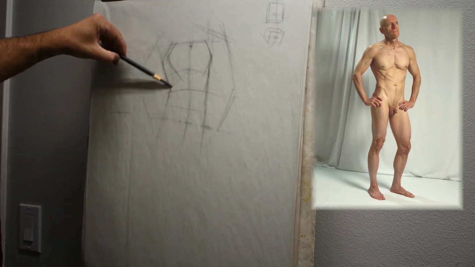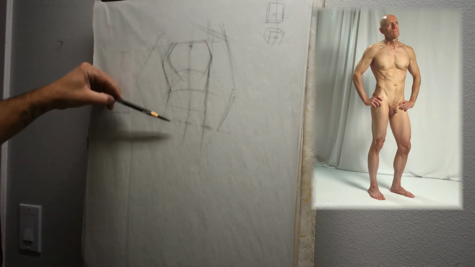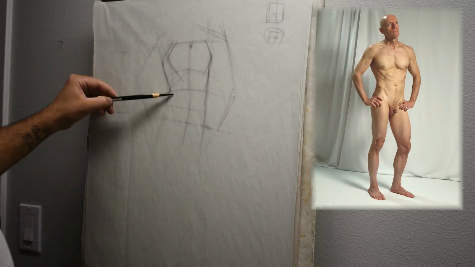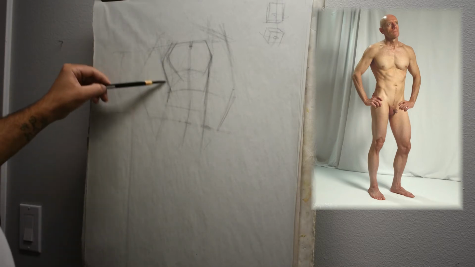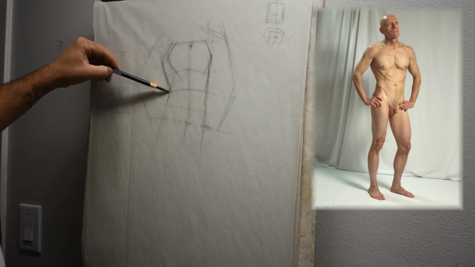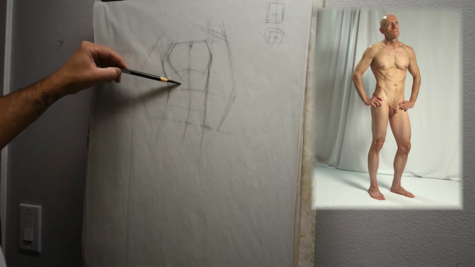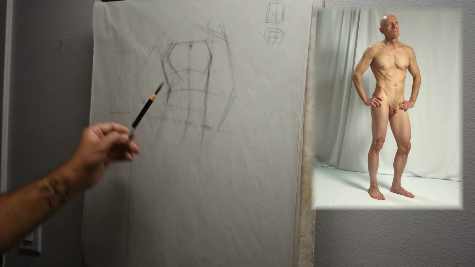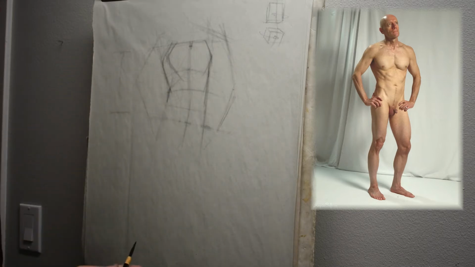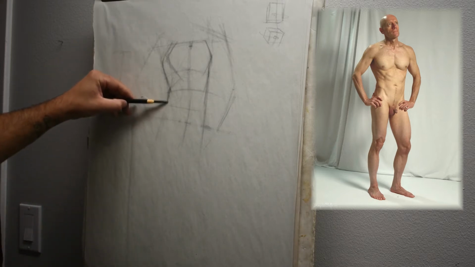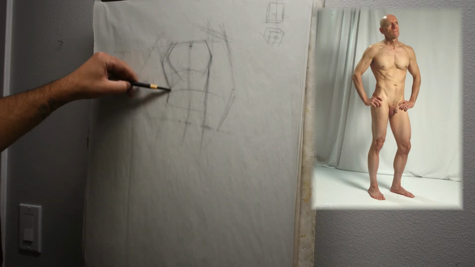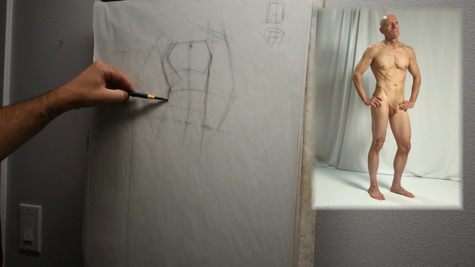The pit of the neck is lining up with this angle change here. This angle change is really talking about where the lats in the back are being obscured by our oblique muscle here. So every angle change obviously means something about the anatomy of what's happening. And there's always overlapping forms.